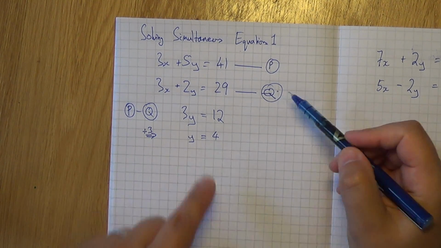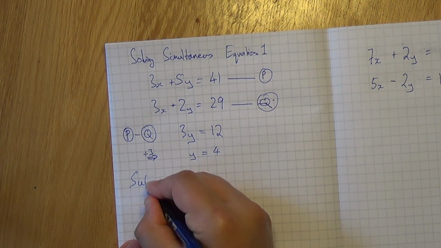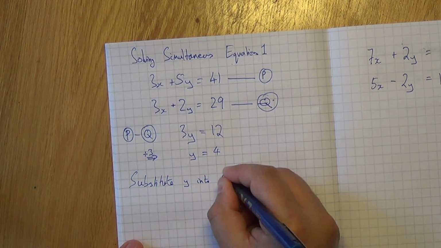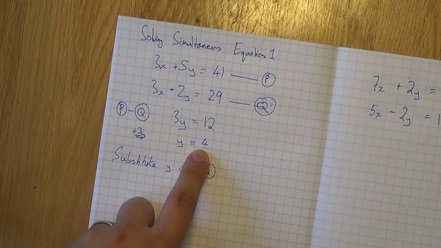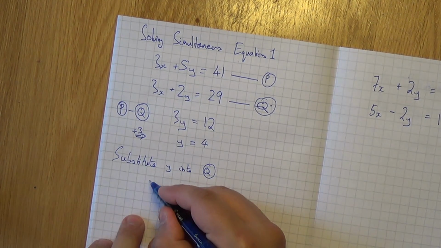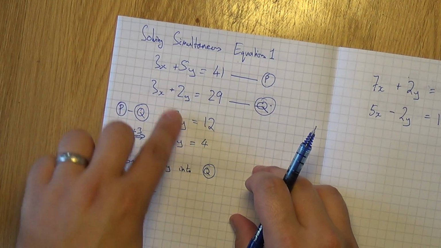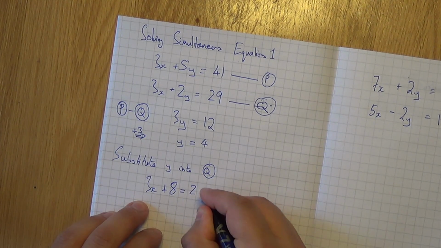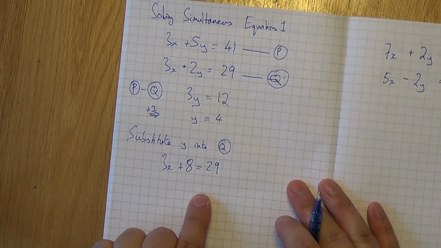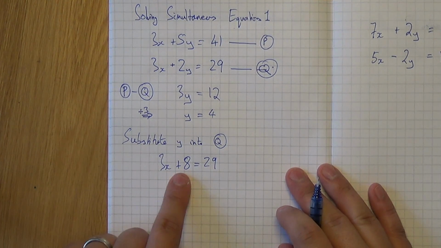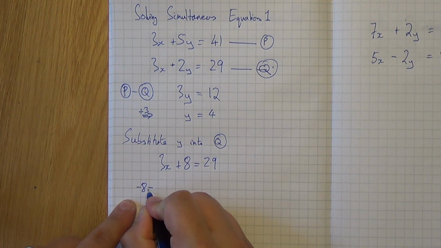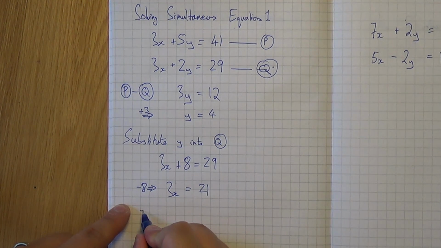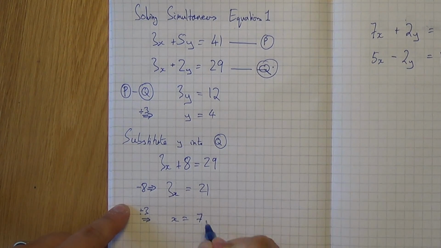I think equation Q looks slightly simpler. So what we're going to do is substitute y into Q. So we know that y is worth 4. So if we reread equation Q, we've got 3 x's at the start. We've got 2 y's. Well, y is worth 4, so 2 y's is actually 8. And again, we've got what is a fairly simple equation, the type you've been solving for a few years. So we start by taking 8 away from both sides. And that gives us 3x equals 21. And then we divide by 3. So we get x is 7.